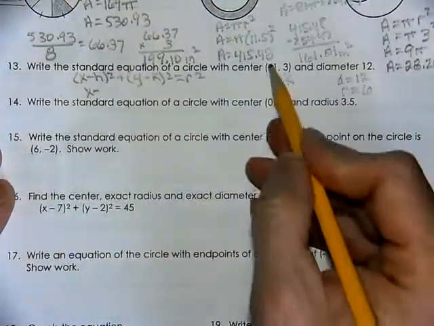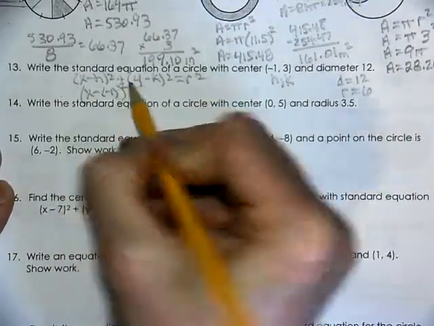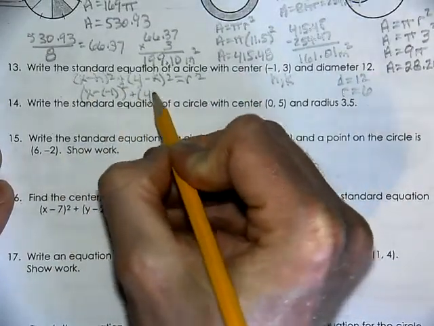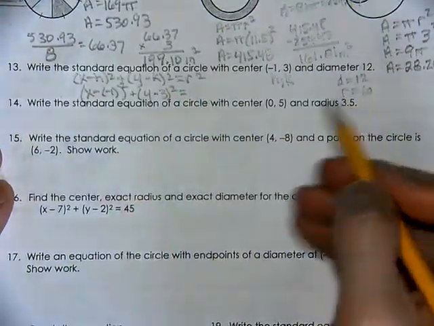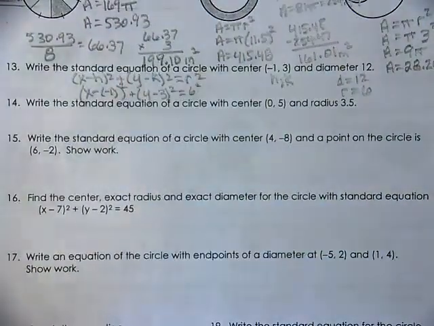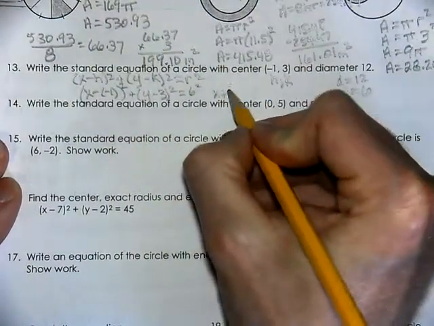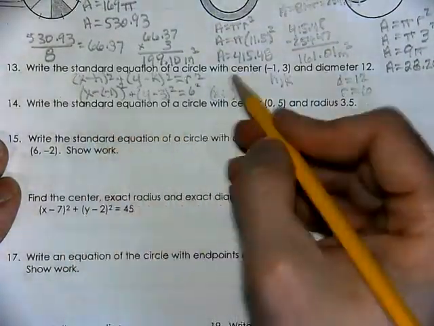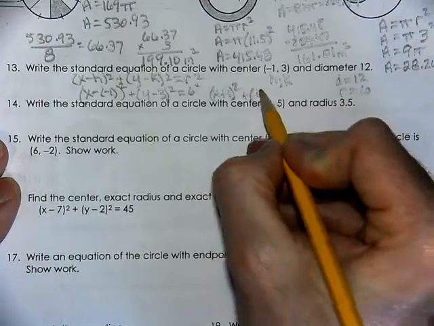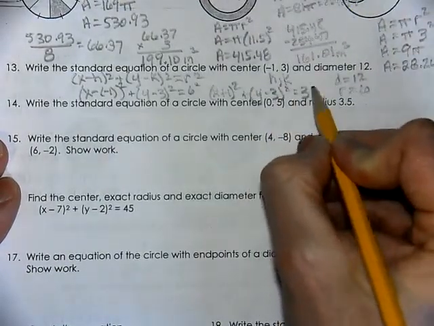So x minus, our h is a -1, our k is a 3, and 6 is our radius. So our final answer is going to be x plus 1, because minus a negative makes a positive. Y minus 3 equals 36.